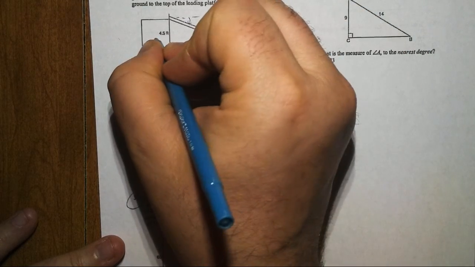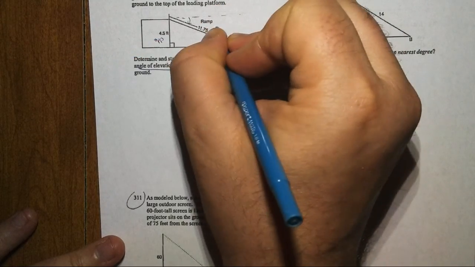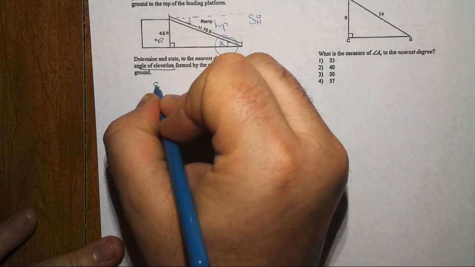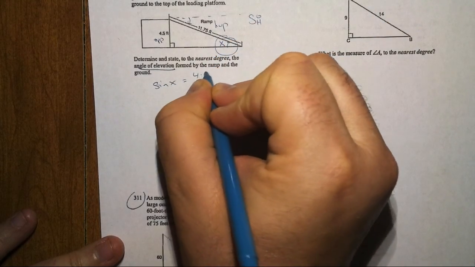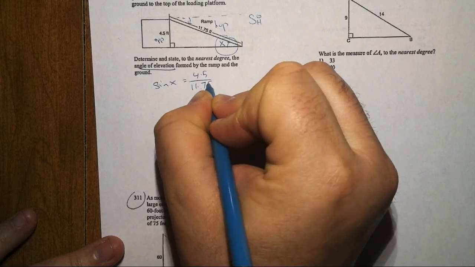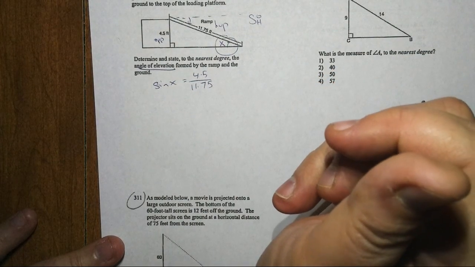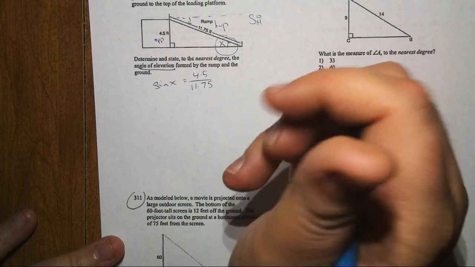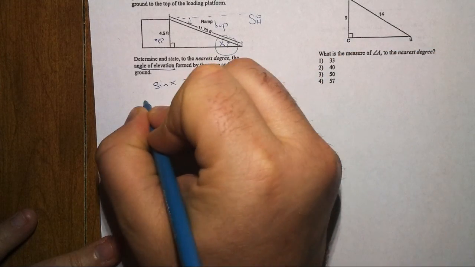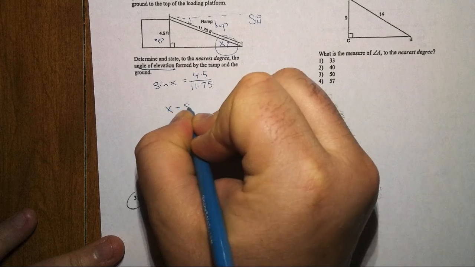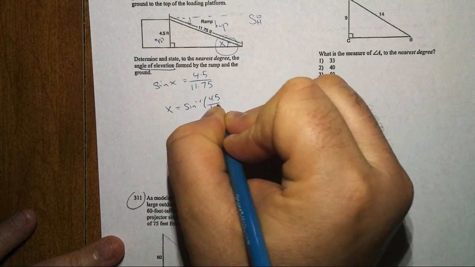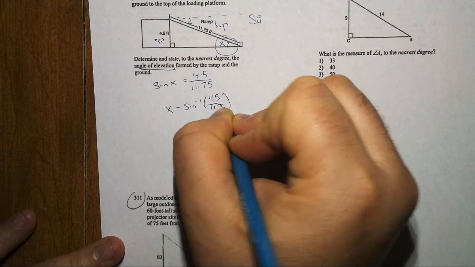Okay, I'm looking for this. We have the opposite and the hypotenuse. So once again, that's the SO part. So the sine of x is equal to 4.5 over 11.75. Remember, when you're looking for an angle, you use the inverse, and when you're looking for a side, that's when we cross multiply. So x is going to equal the sine inverse of 4.5 over 11.75.